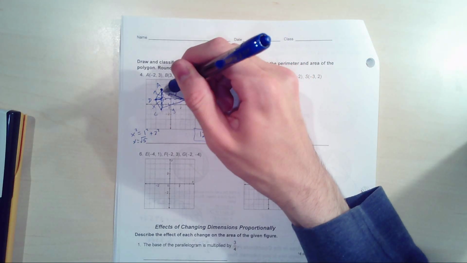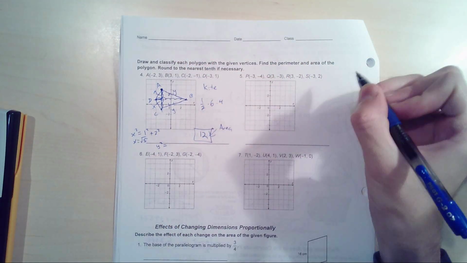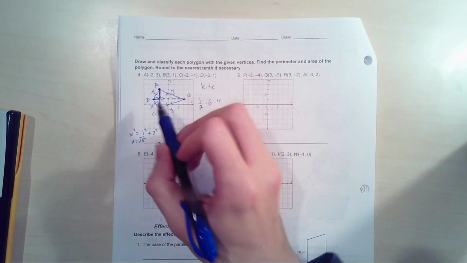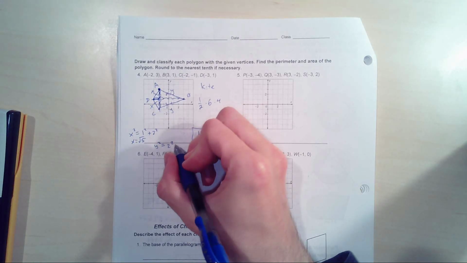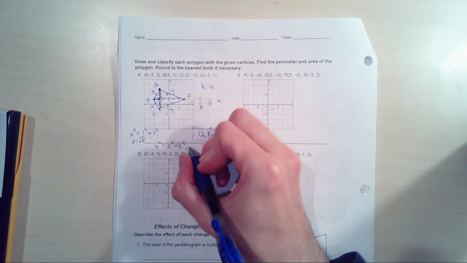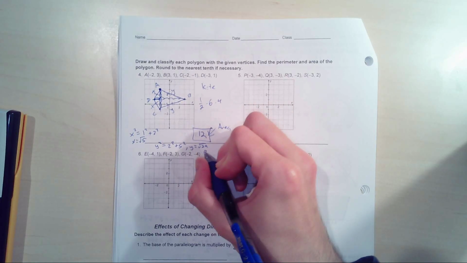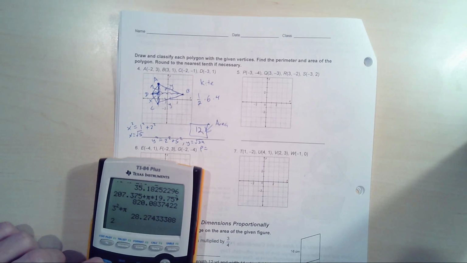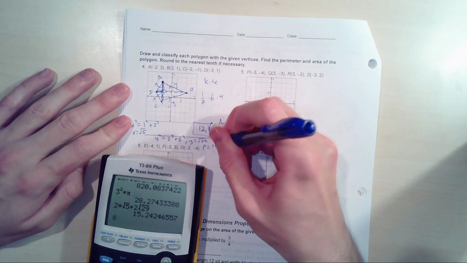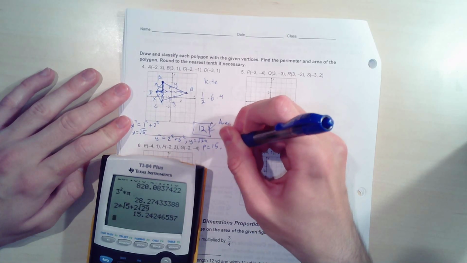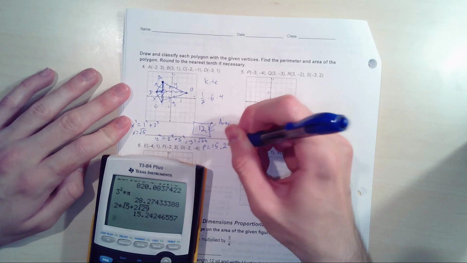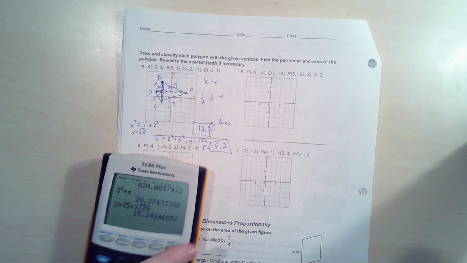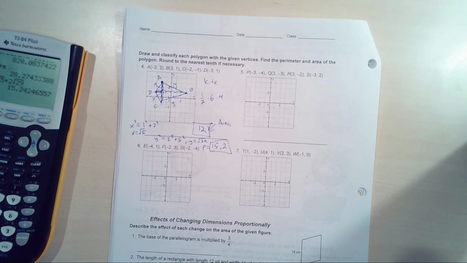And then y squared is going to be equal to 2 squared, that same height, and then this was going to be 5 going across there. So therefore, y is equal to the square root of 29, and therefore our perimeter is going to be rad 5 plus rad 5 plus rad 29 plus rad 29, which is 2 times the square root of 5 plus 2 times the square root of 29. And that's going to give us 15.24, so 15.2 is our perimeter. A little bit of extra effort there, but we do have to be able to do it.